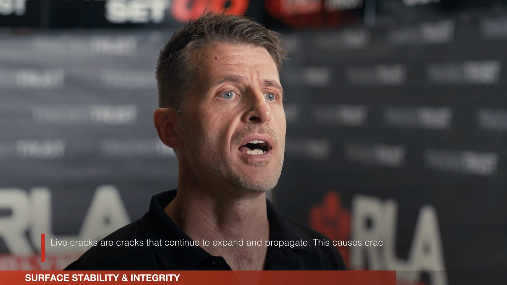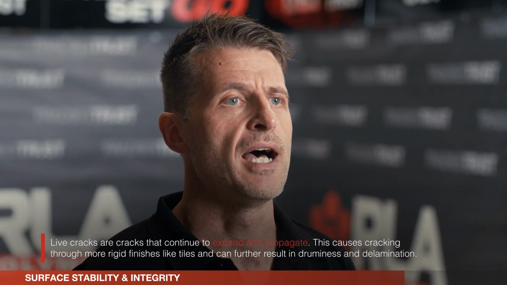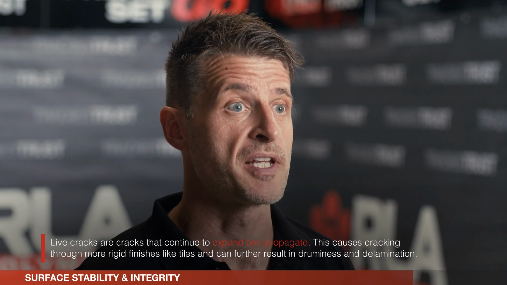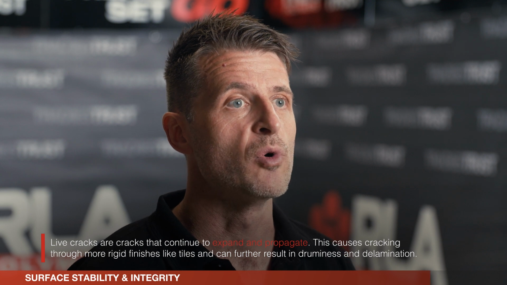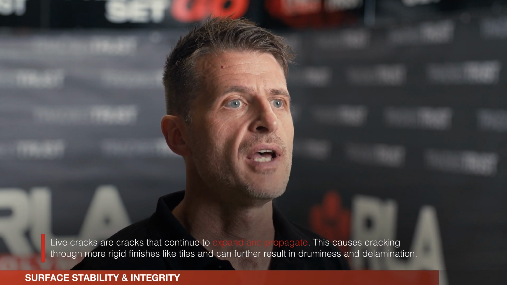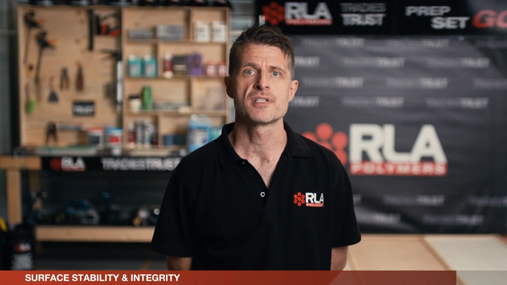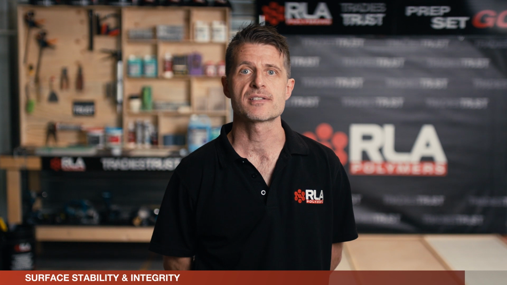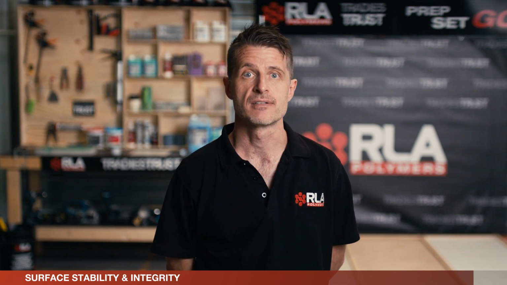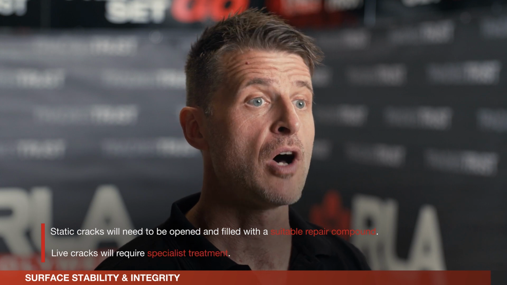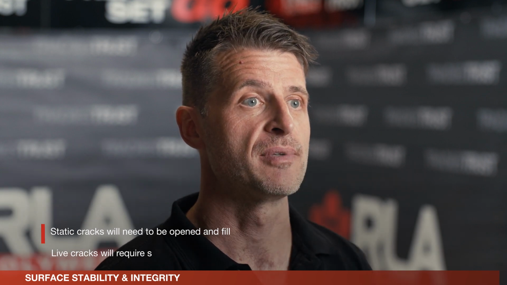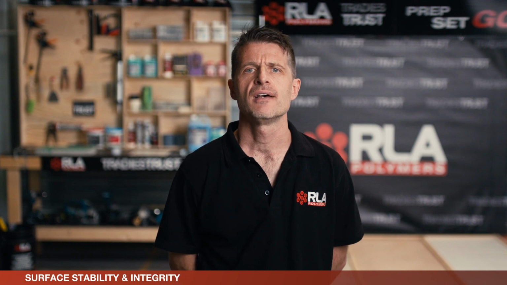Now, live cracks are of a particular concern, and they are cracks that expand and continue to propagate in the concrete surface. Now, this can cause cracking through more rigid finishes like tiles and cause drumminess and delamination. Liquid coatings and decorative floor finishes aren't designed to bridge wider cracks, so they can transfer through to the coating. Static cracks should be opened and filled with a suitable repair compound, while live cracks will need specialist treatment. For surfaces with extensive cracking, a structural engineer's report is always a good idea.